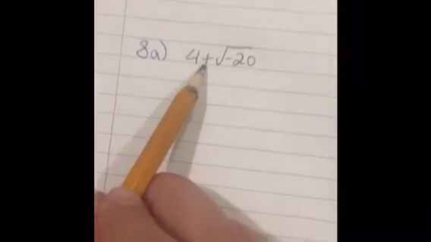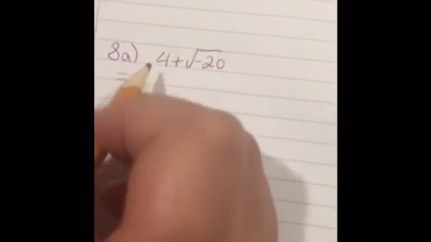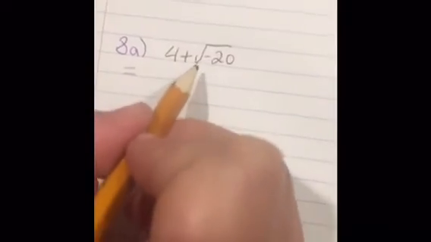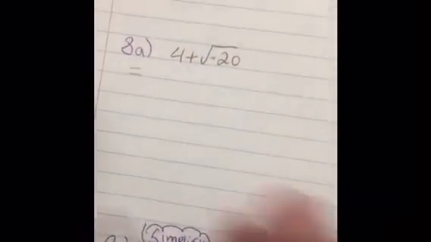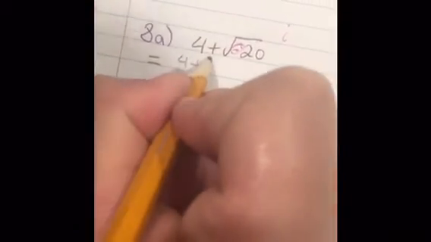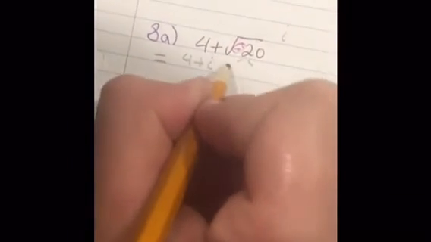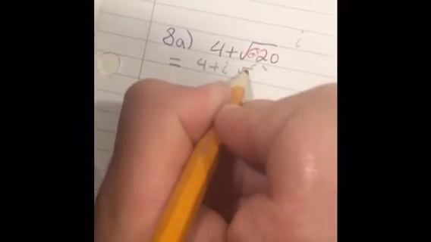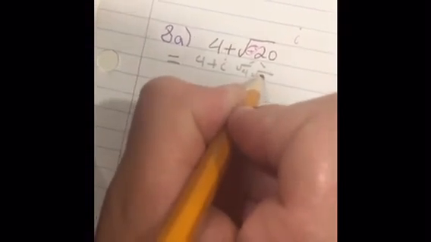Right here we have 4 plus square root negative 20. We don't like that negative. We don't want that negative. We're just going to get rid of it. By getting rid of it, we're going to add an i. So 4 plus i, square root of 20 is square root of 4 and square root of 5.